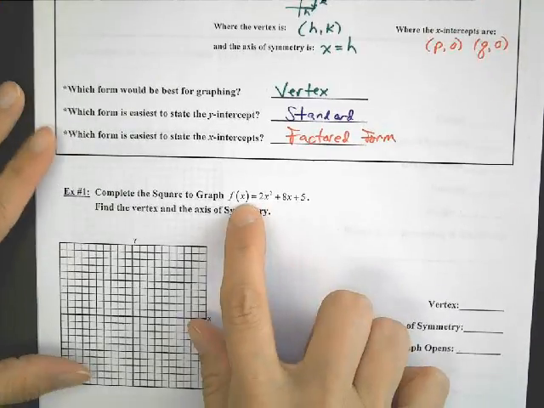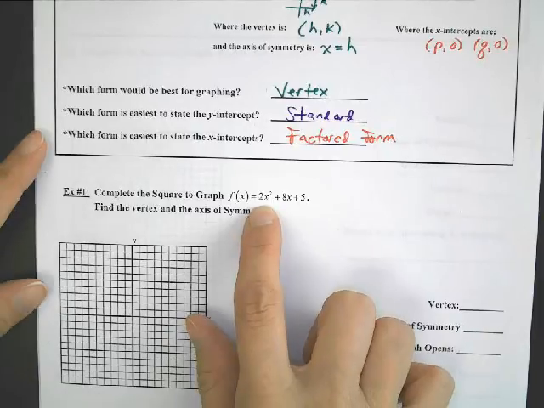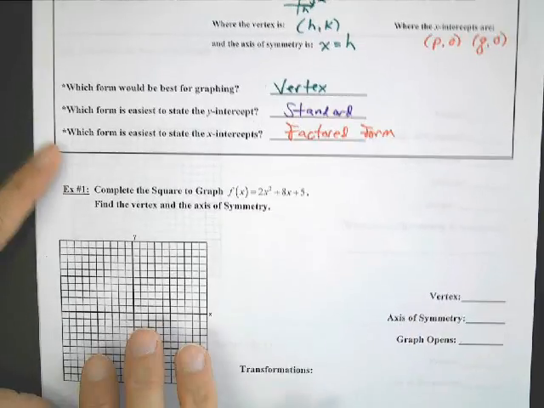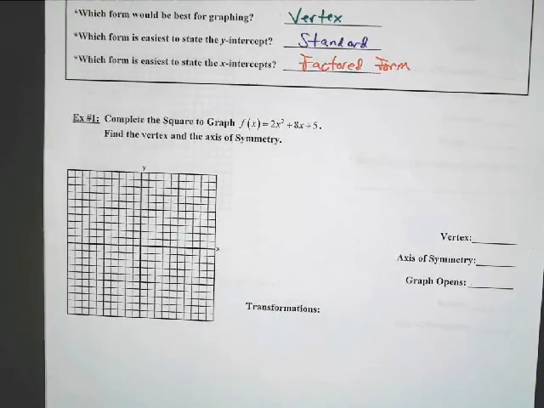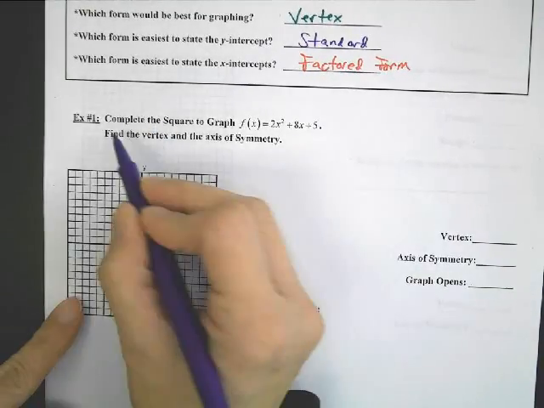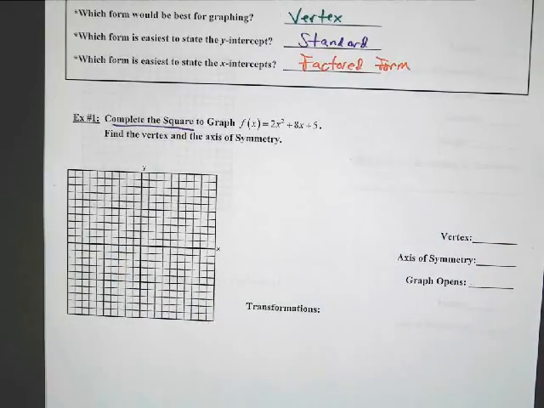Take a look at this first quadratic equation here. This is a parabola opening up. But in order to graph it easily, we have to rearrange it and put it into vertex form. So what we're going to do is complete the square, and I will refresh with you the steps for doing that.